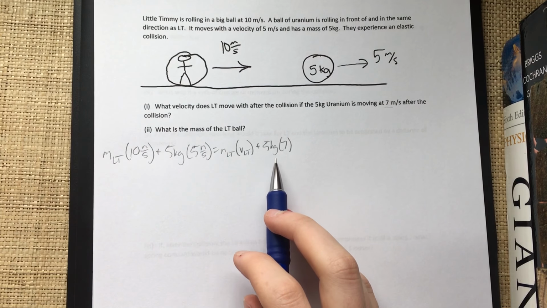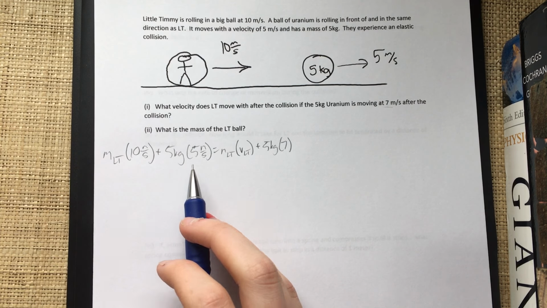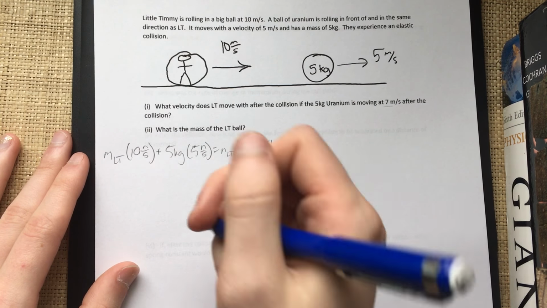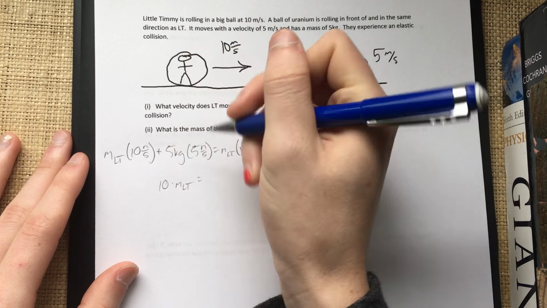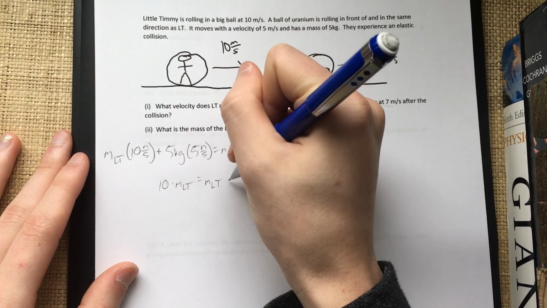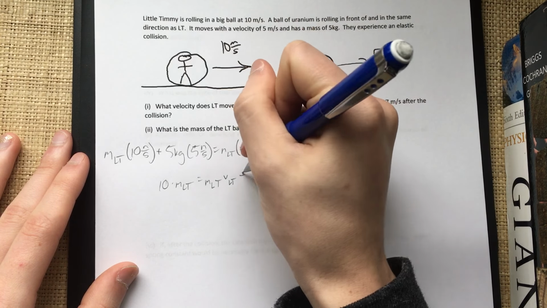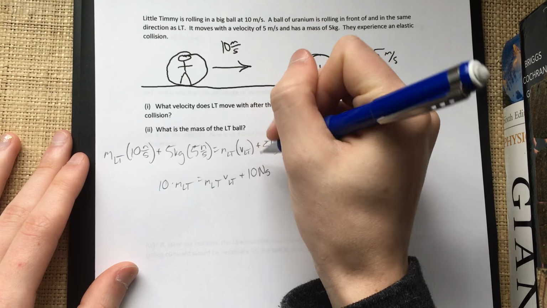So we've got 35 newton seconds here, 25 newton seconds here. I'm going to subtract 25 from both sides. You get 10 times m_LT equals his mass times his velocity plus 10 newton seconds.